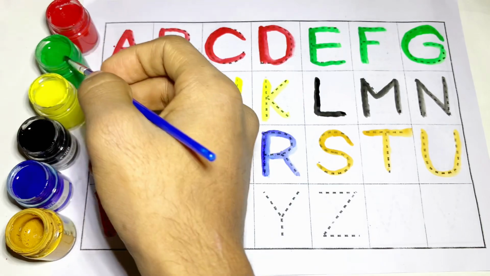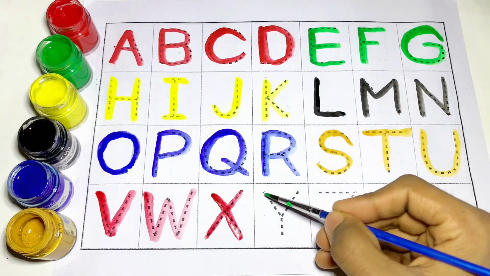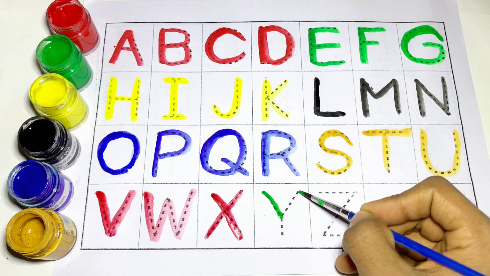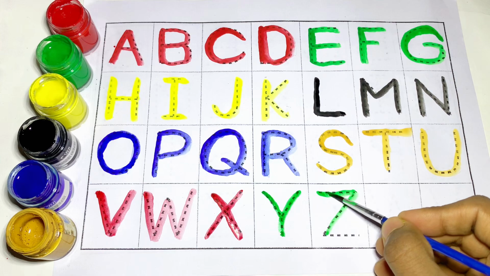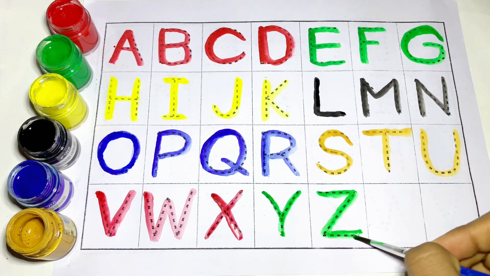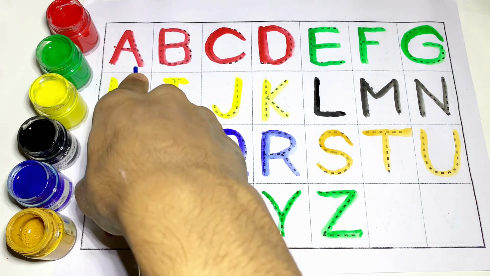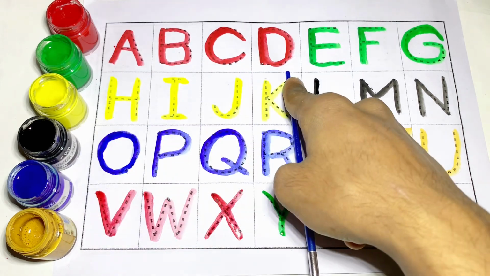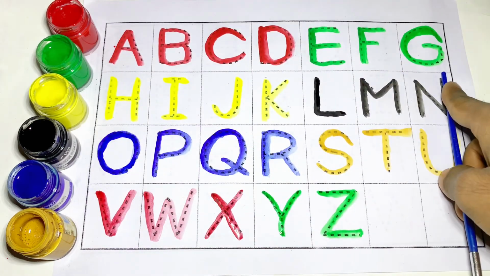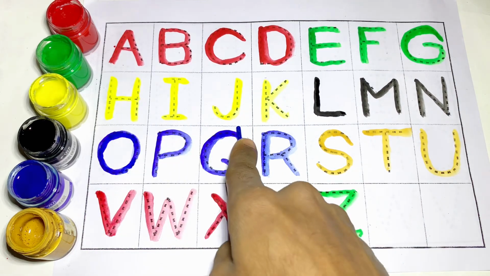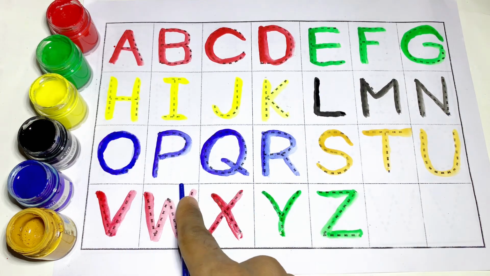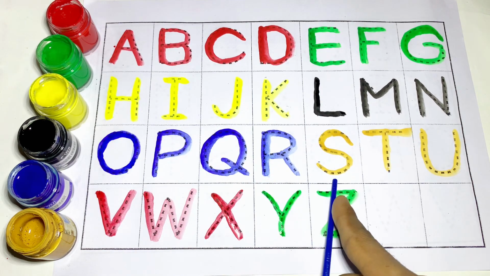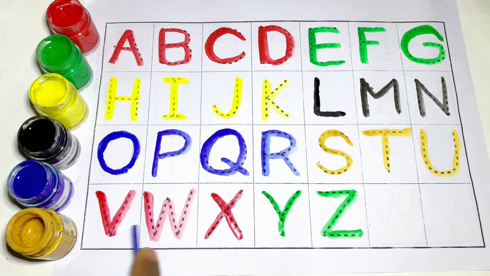And use green color. Z. Z for zebra. Z for zoo. Kids, today we drew A, B, C, D, E, F, G, H, I, J, K, L, M, N, O, P, Q, R, S, T, U, V, W, X, Y, and Z.